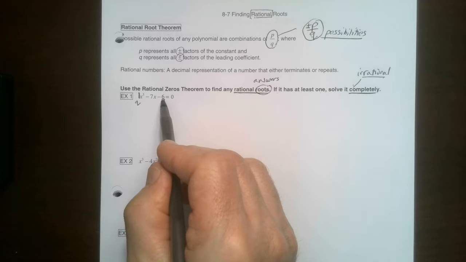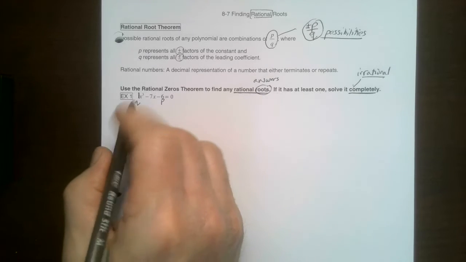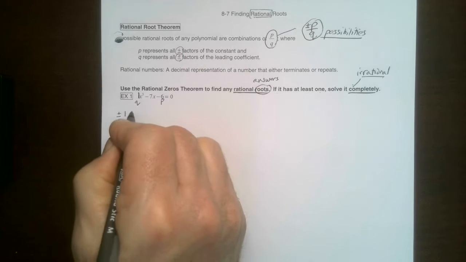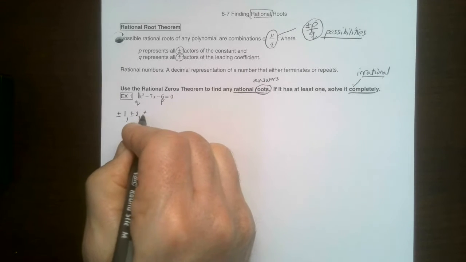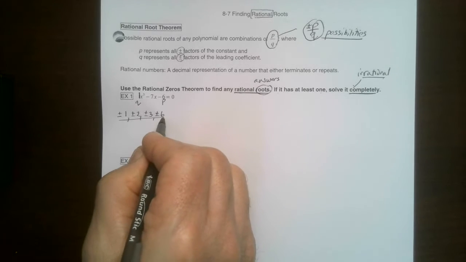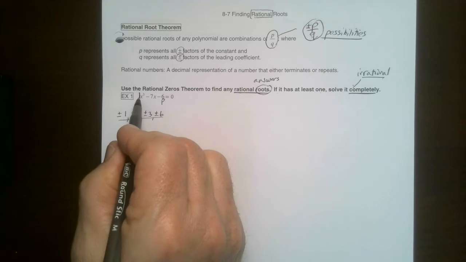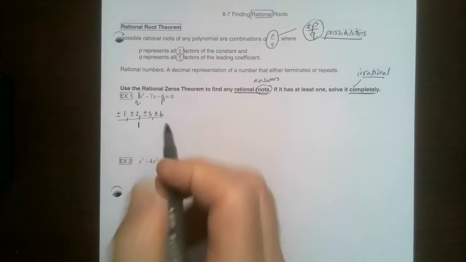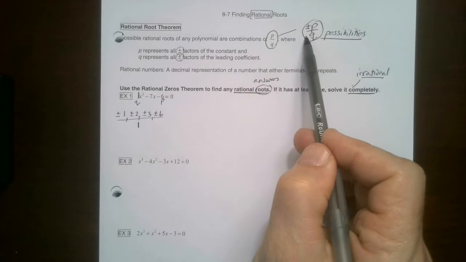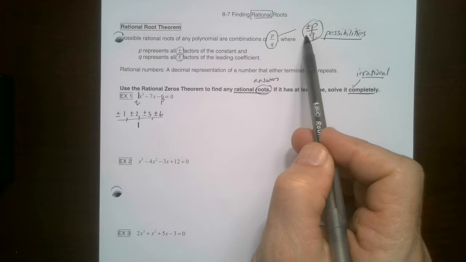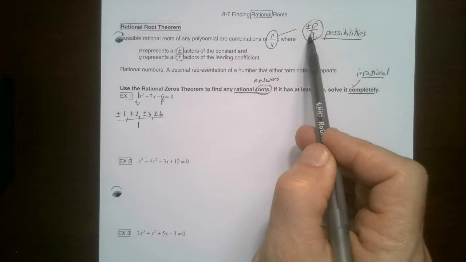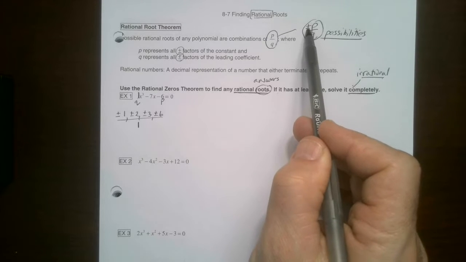So I go here and I say, okay, I'm going to go plus or minus. Now, what are all the factors of 6? 1, 2, 3, 6. And then I go all over. What are all the factors of 1? Well, that's just 1. And again, why don't I put plus or minus in the denominator with the q? It's just overkill. So all you need is the plus or minus in the numerator. You don't really need it in the denominator. It'll take care of itself.